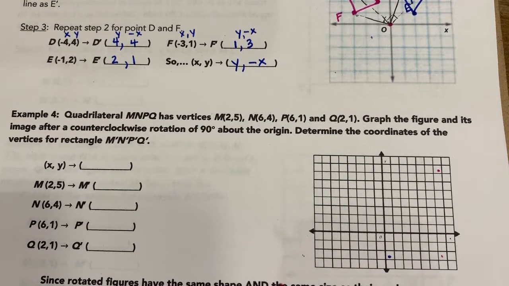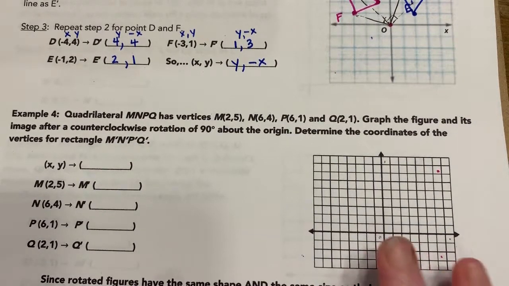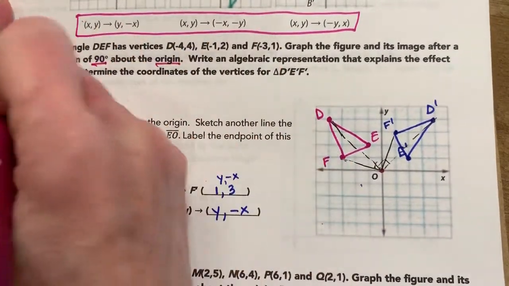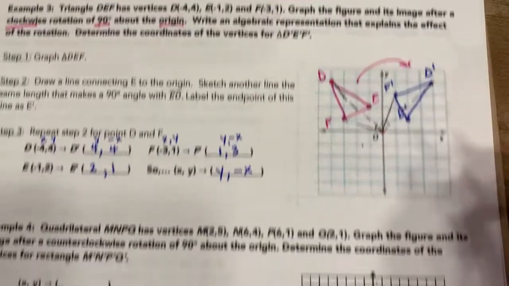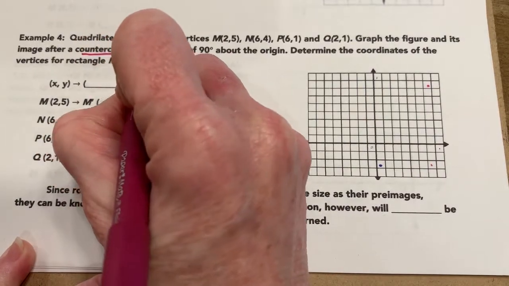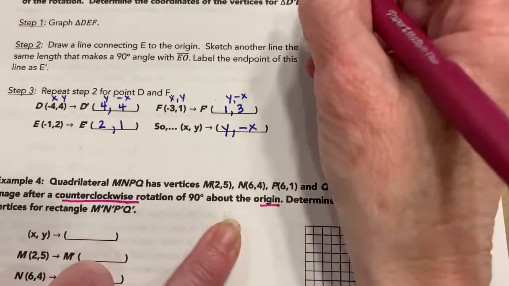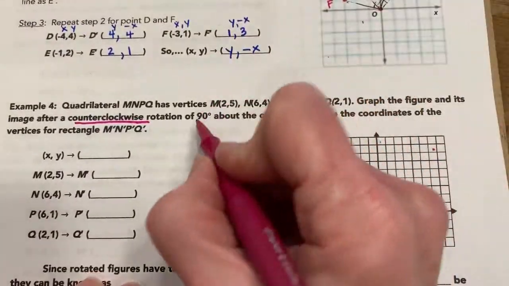Determine the coordinates of the vertices for a rectangle M prime, N prime, P prime, Q prime. So in this last rotation, we were going 90 degrees around the origin, and we were going clockwise. So we were going from here, this direction. In this problem, we're going counterclockwise. So we're going the opposite direction, still around the origin. So that tells me I can use the rules here at the top of my paper if it's around the origin, and I'm going 90 degrees.